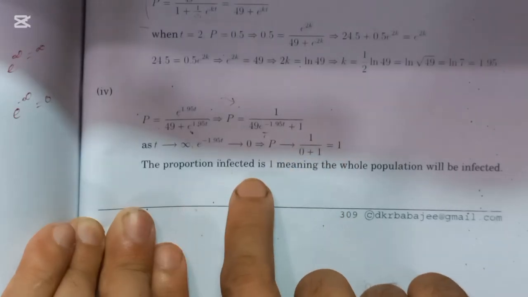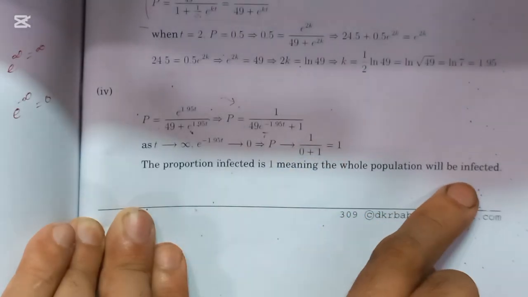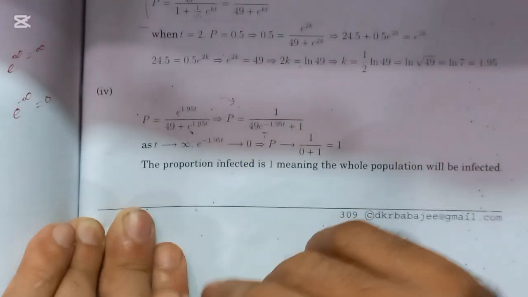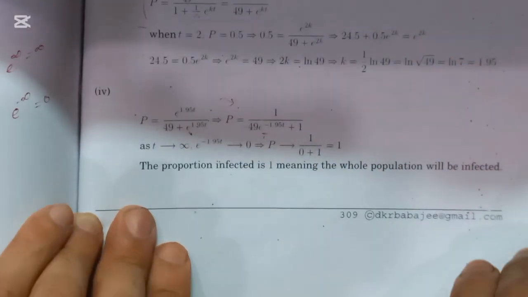The proportion infected is 1, meaning the whole population will be infected when time becomes very large. So after a lot of years, the full population will be infected.